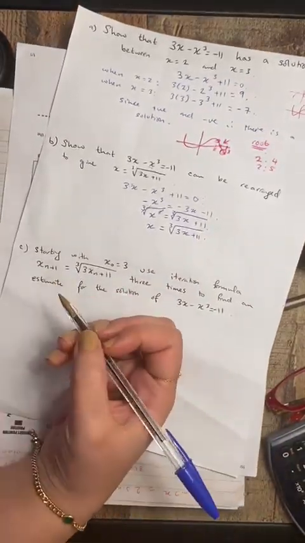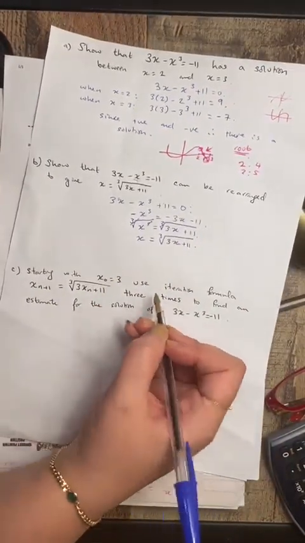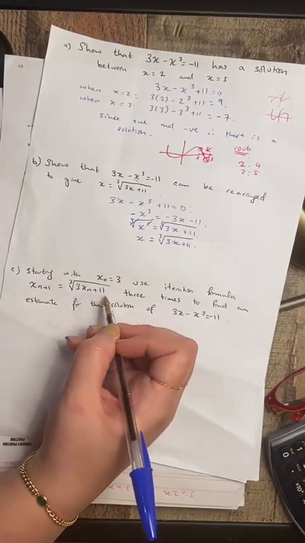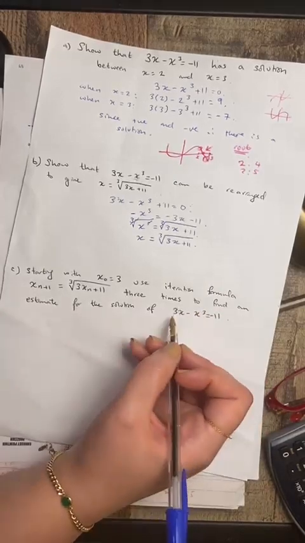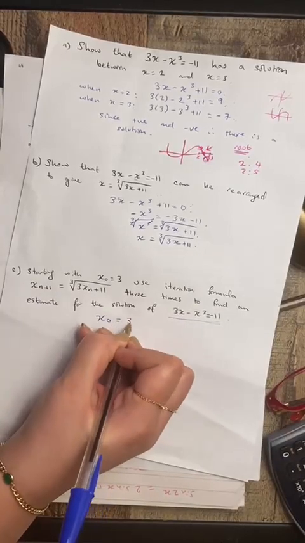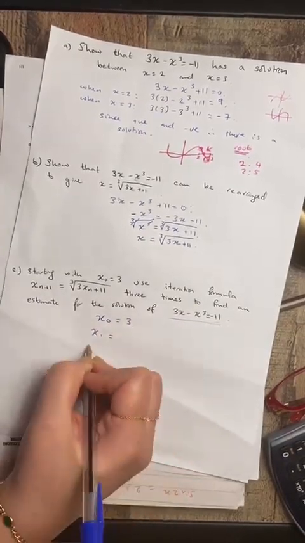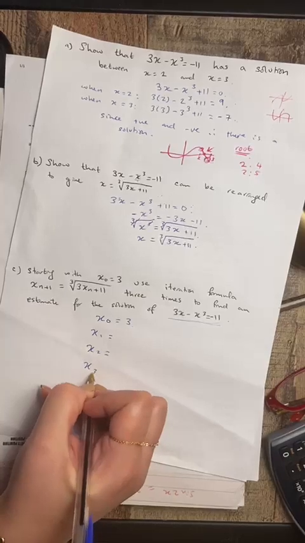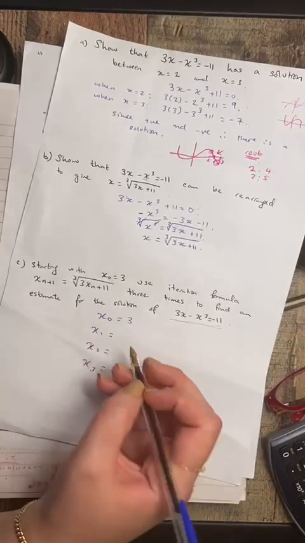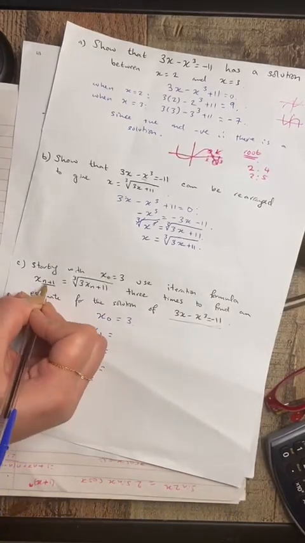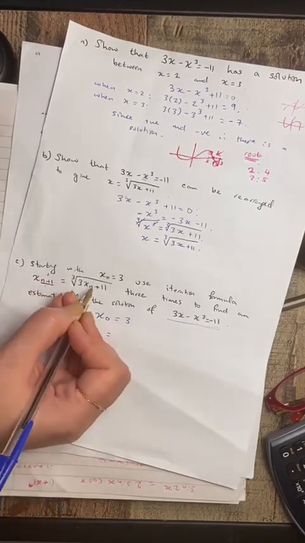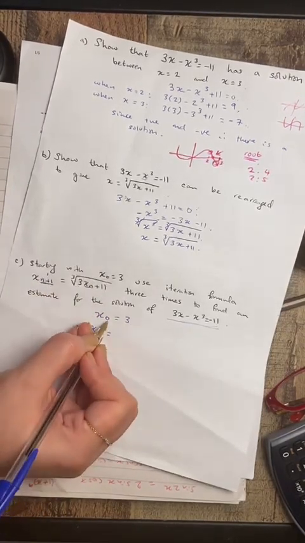Okay, part C. Starting with x0 is 3, use the iteration formula xn plus 1 is equal to the cube root of 3xn plus 11, 3 times, to find an estimate for the solution of this. So I've got x0 is 3. I want to find x1, x2 and x3. They've specifically said 3 times. So here, to get x1, I need this thing here to be 1. That means to make that 1, n has to be 0. So this part here is going to be the answer for x0, so that will be 3.